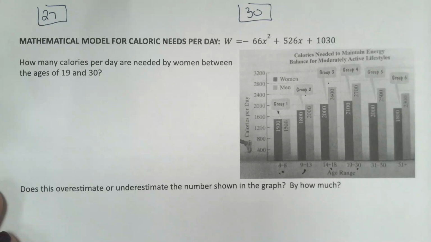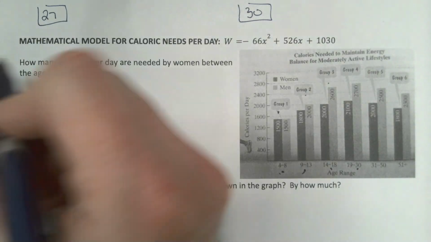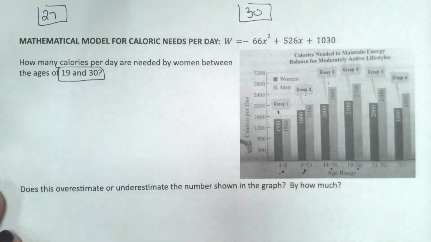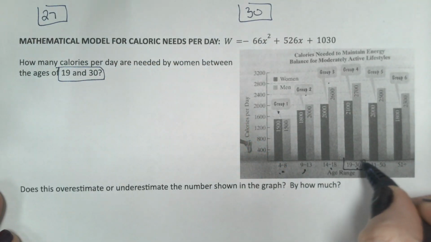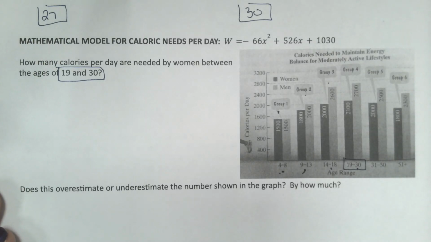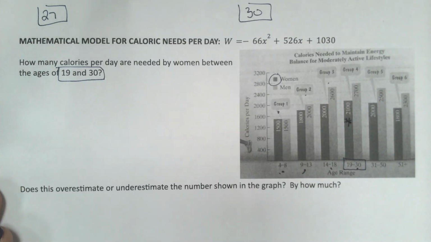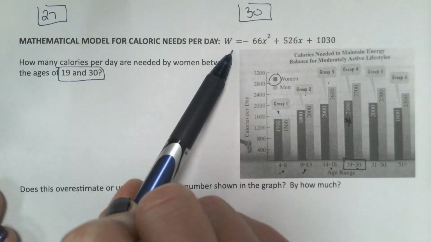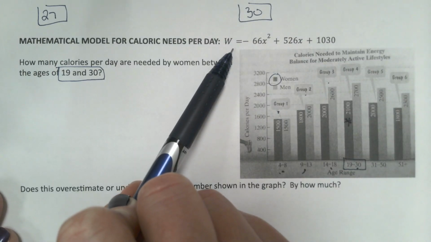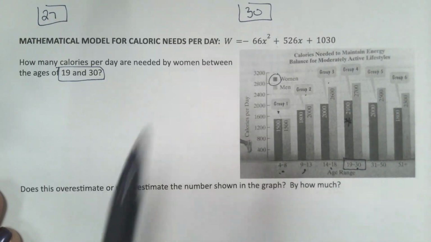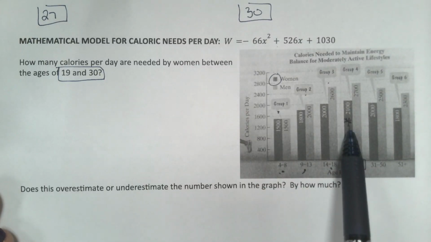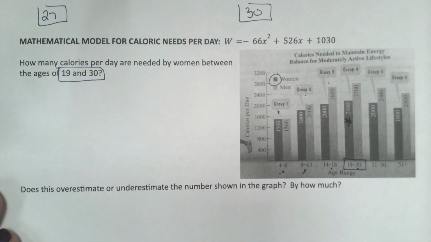All right, so it says how many calories are needed per day for women between the ages of 19 and 30. So we have the 19 to 30 range. We see that the women are the darker one. So we're going to be focusing on this part of the bar graph. The graph says that women need about 2,100 calories per day. So we're going to see if this formula is accurate to this approximation here.